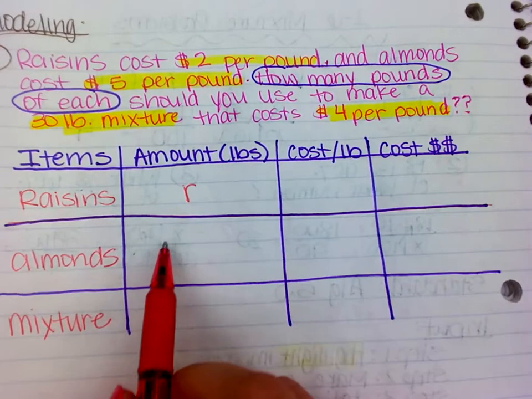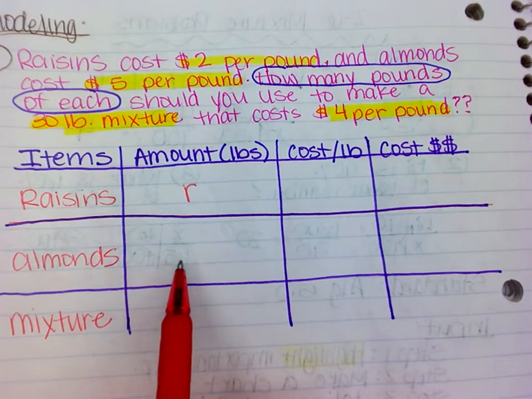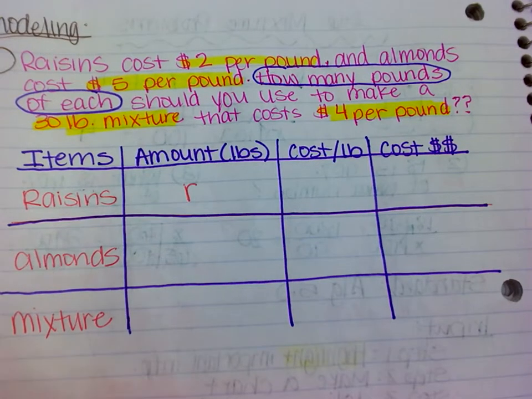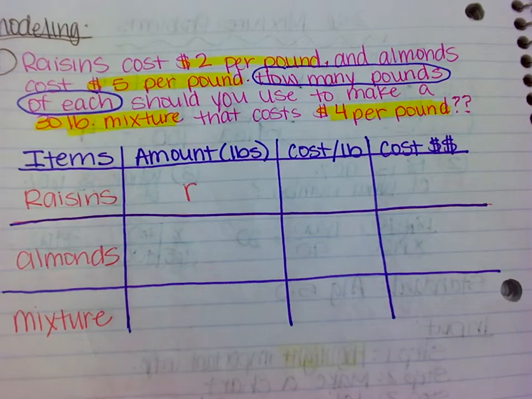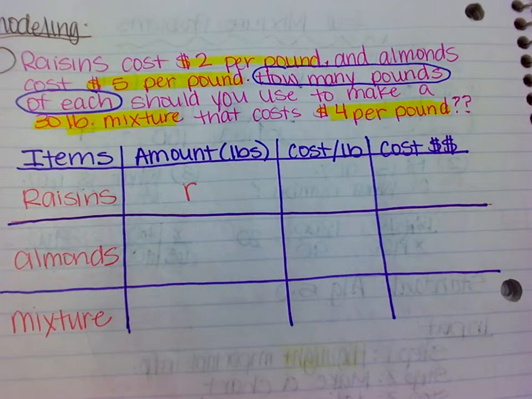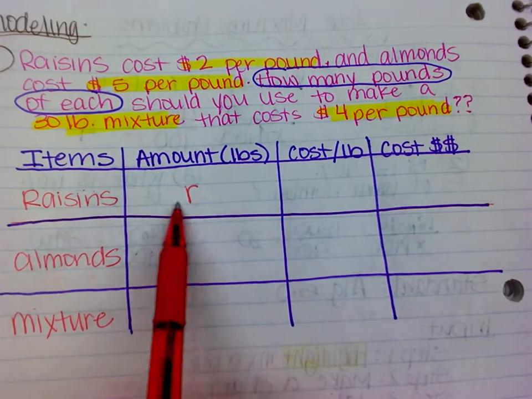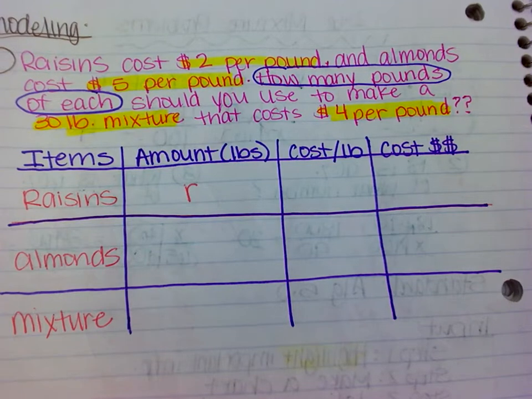Now we want to figure out the amount for almonds. Now think about it this way. If I want a 30-pound mixture, okay, 30 pounds of something, and R pounds is going to be raisins, right? How do I figure out what almonds are going to be?